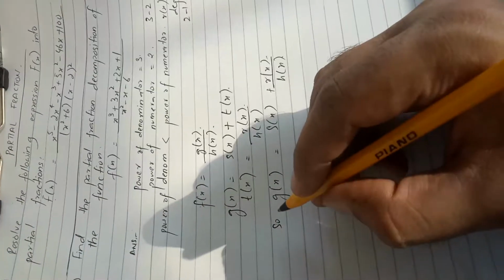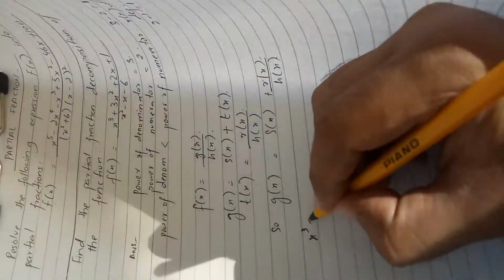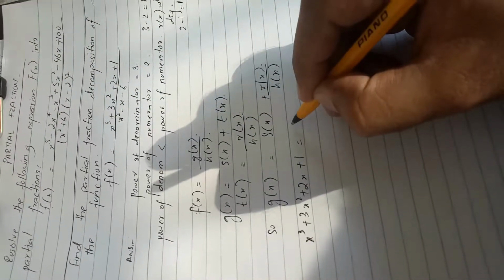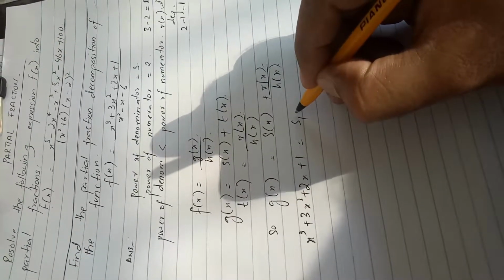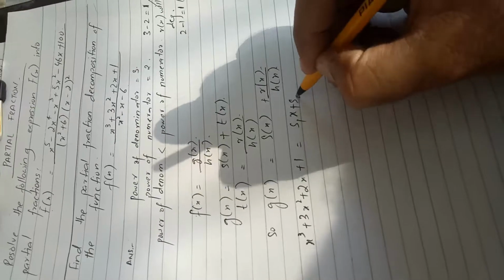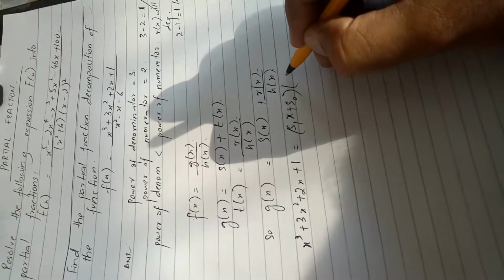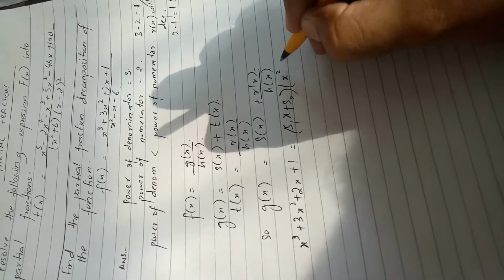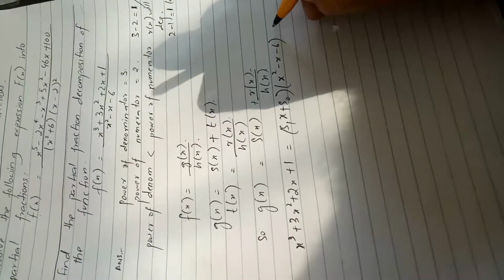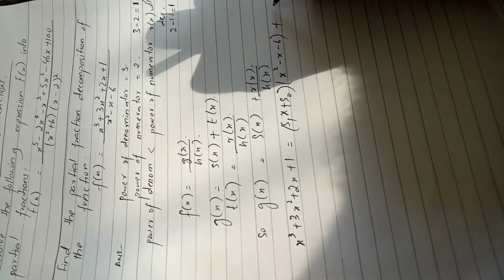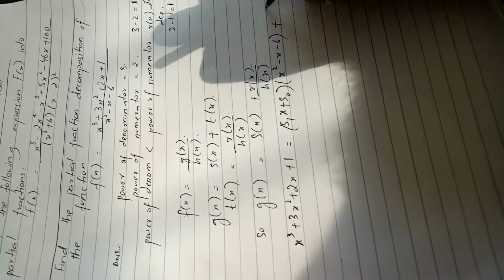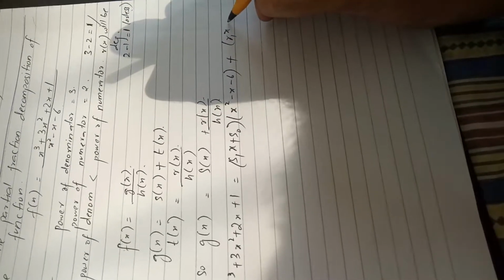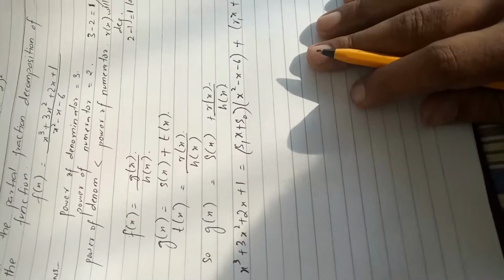In this equation we can write it as x cubed plus 3x squared plus 2x plus 1, and s(x) would be s1 x plus s0, and then we have x squared minus x minus 6, plus r(x) would be r1 x plus r0. This is how you're going to explain it.